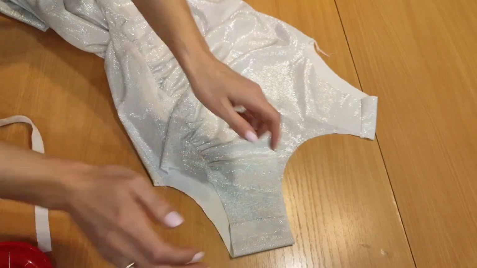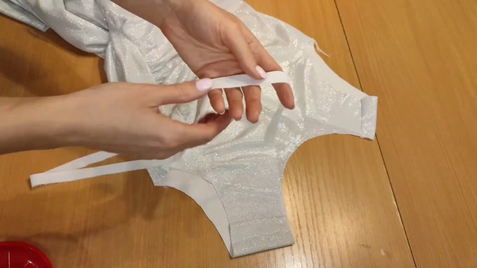And now we place notches along the neck, pin the band and stitch it.